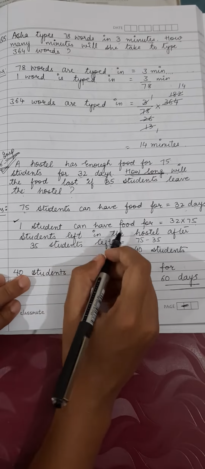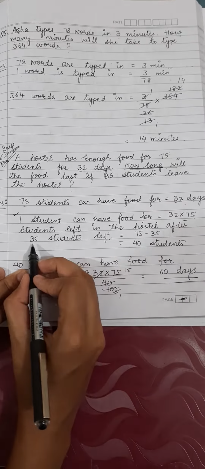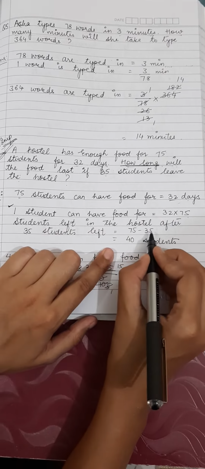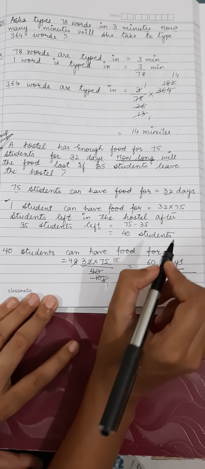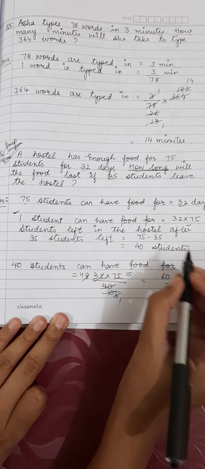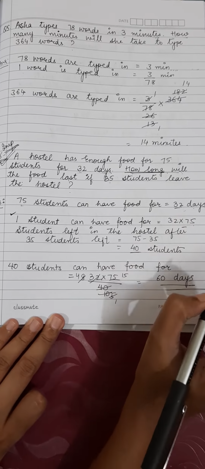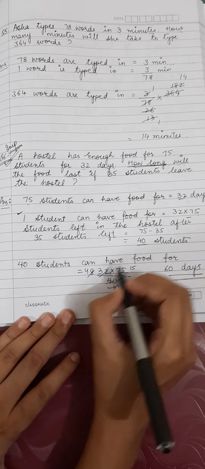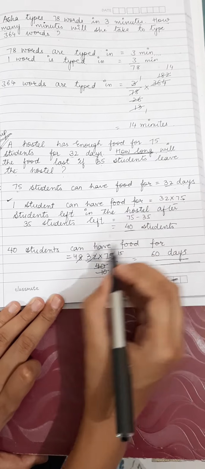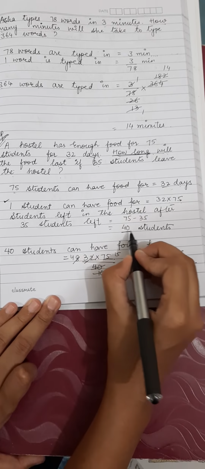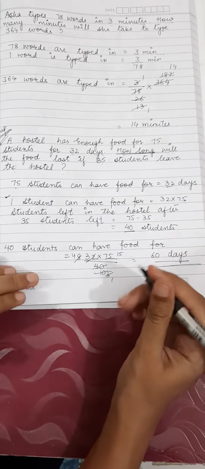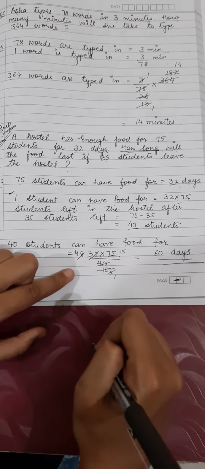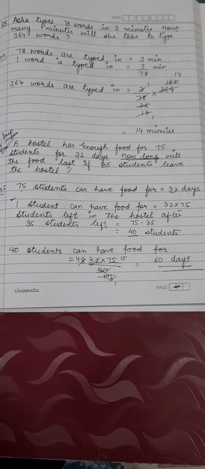And now they are saying after 35 students left, how many are left in the hostel? 75 minus 35 is 40 students. Now 40 students are left in the hostel. So for these 40 students, the stock which is left in the hostel will be for how many days? So what you are going to do, 32 into 75, it will be as it is, and 40 students are going to take less time to finish that stock. So for less time I am going to divide it. For more I have done multiply, for less I am going to divide. So now let's see how we are going to divide it.